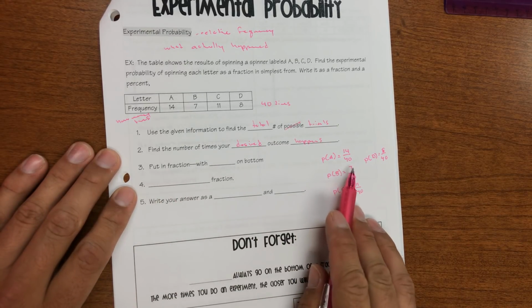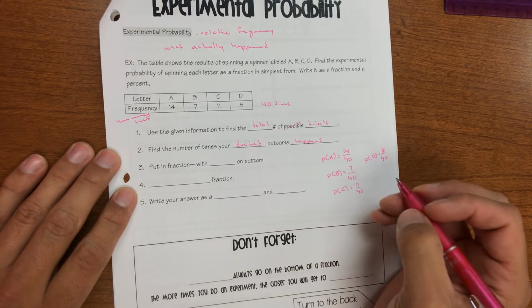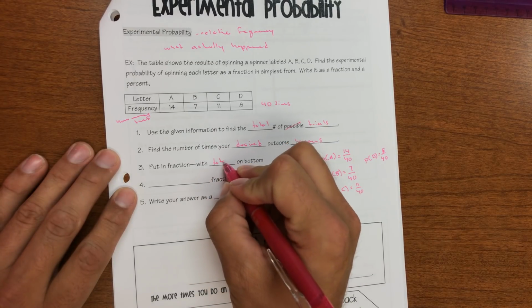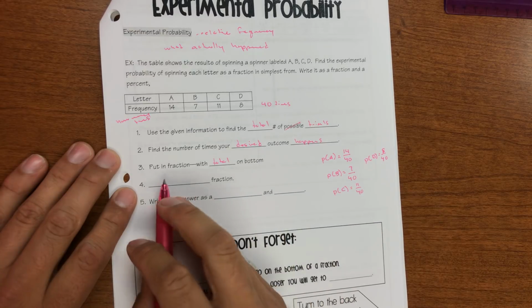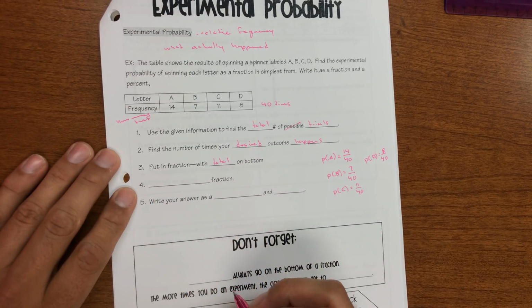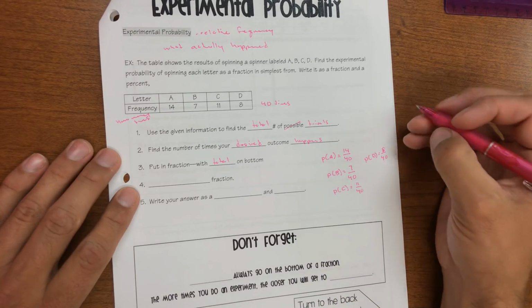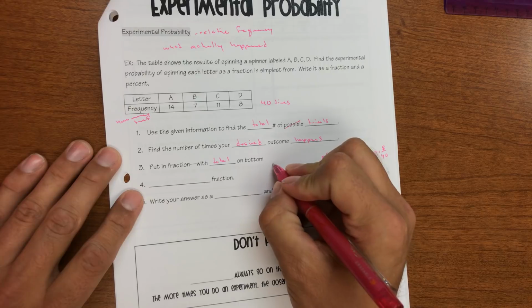We just put it in the fraction form. And on top, or I guess on bottom, we put the total. We'll fill it out like the notes. Put it in fraction form with the total on the bottom. And on top goes the number of times it happened. So maybe over here on the side, let's write a fraction.